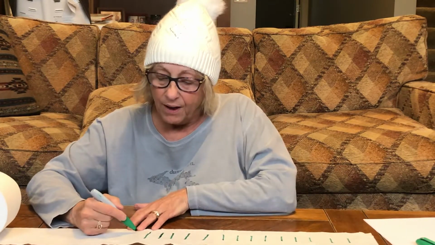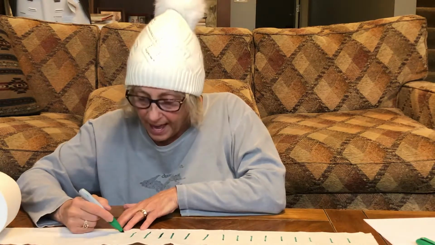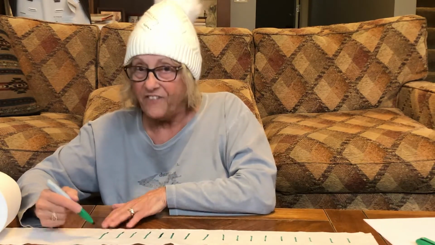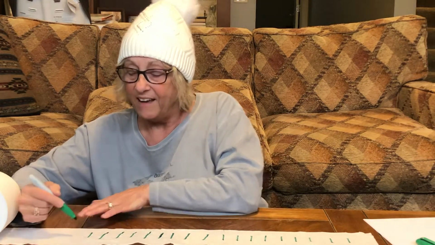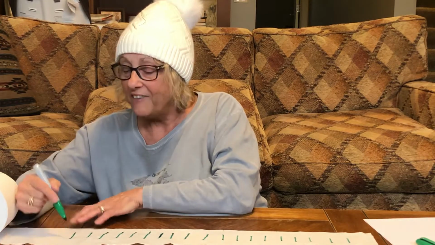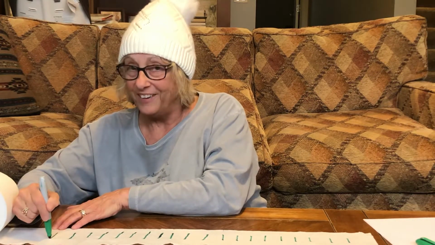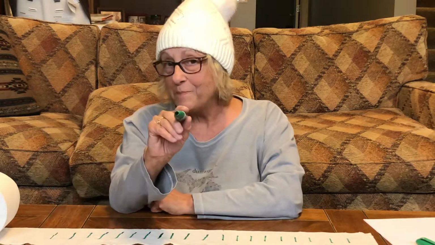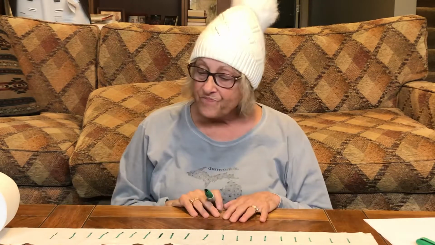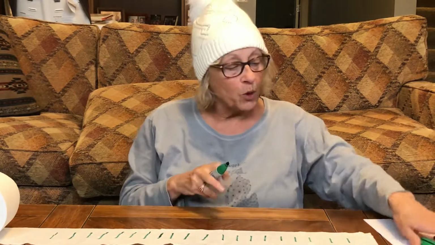70, 75, 80, 85, 90, 95, 100. Were you with me all the way there? Okay, now, here's where we're going to write a numerical sentence. Okay, that is a sentence using numbers.